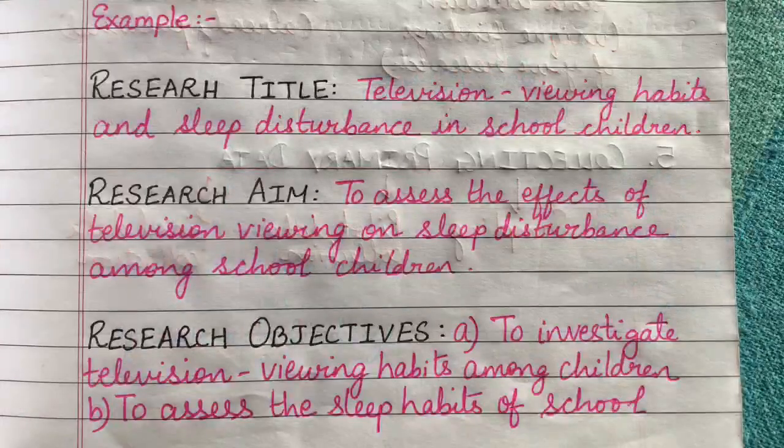For example, here the research title is Television Viewing Habits and Sleep Disturbance in School Children. So the research title is short and specific. It clearly tells us what the research is going to be about. So it has to be short and specific, and it is.